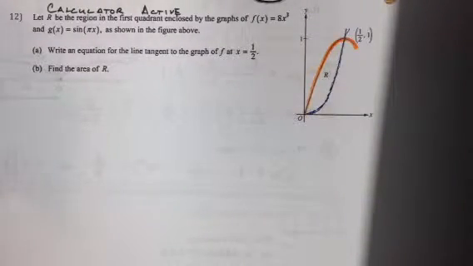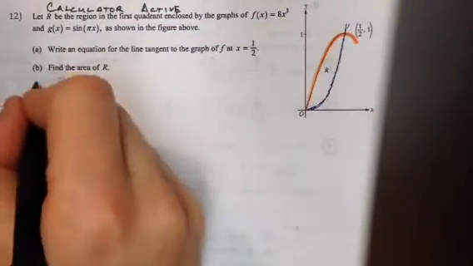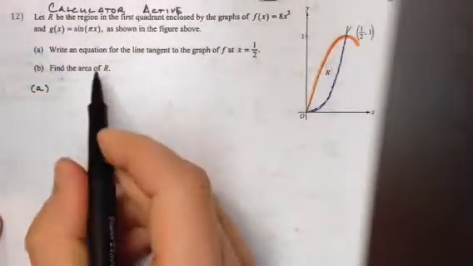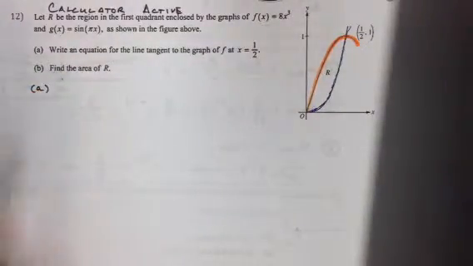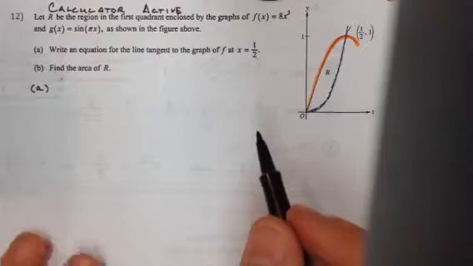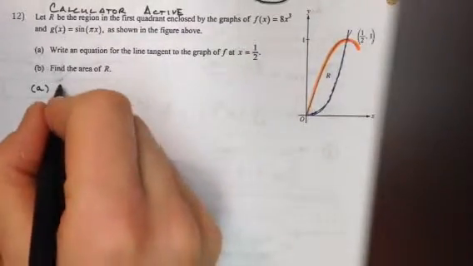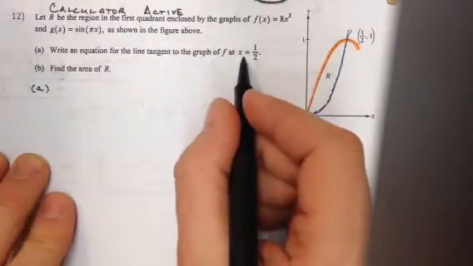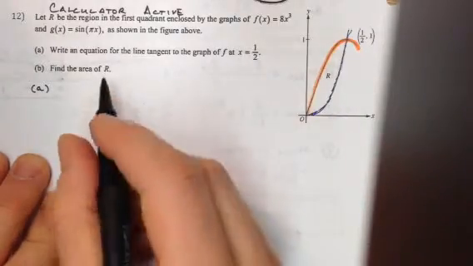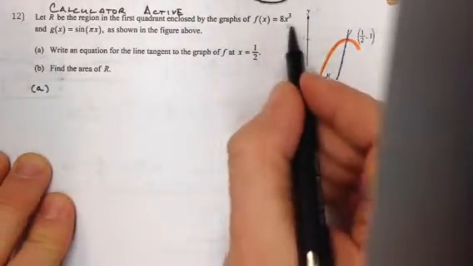I think it's easiest to... we'll get to that in a moment. Let's start with A. A says write an equation for the line tangent to the graph of f at 1/2, 1. So you need to find the slope at 1/2, comma 1. And f is this equation.